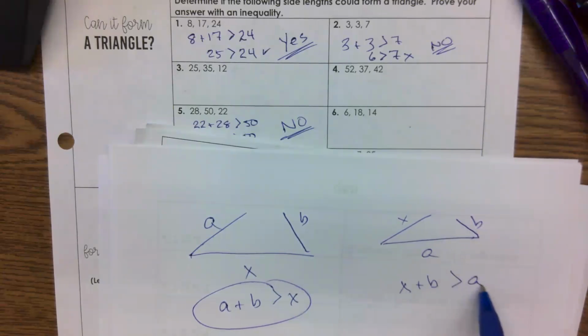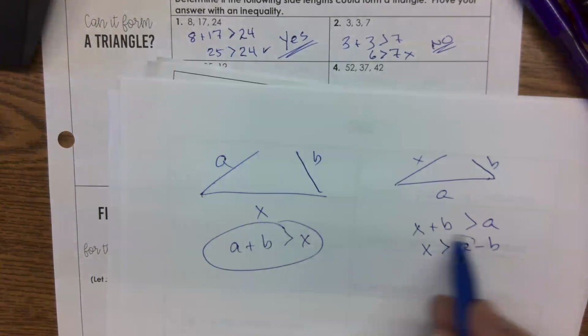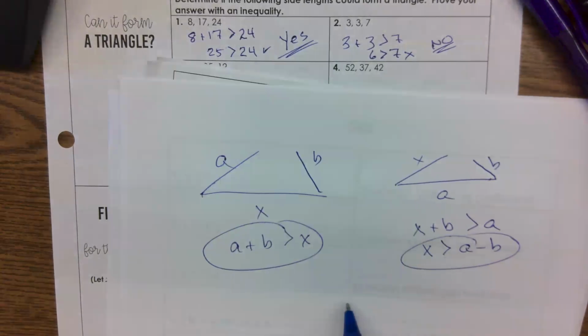It's greater than A, but we want to solve for X. So we'd say X is greater than A minus B, the difference. So if we want to combine these two, what we're going to do is put X in the middle. And we're going to say X is smaller than A plus B, but at the same time greater than A minus B.